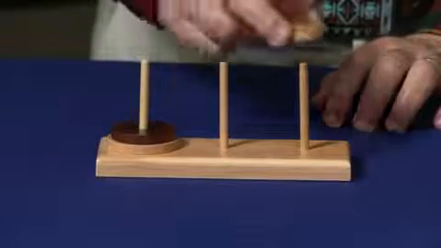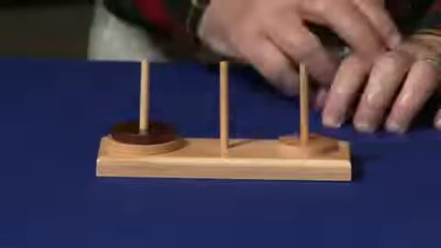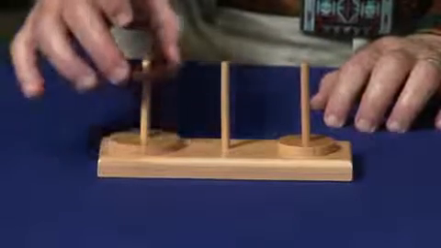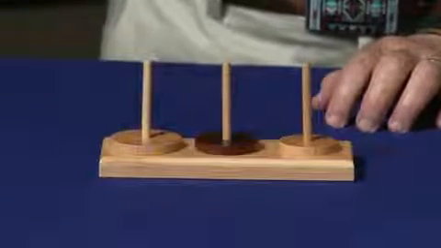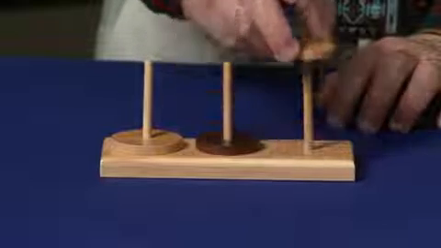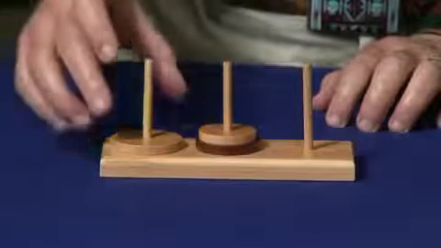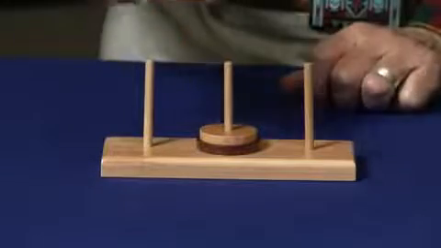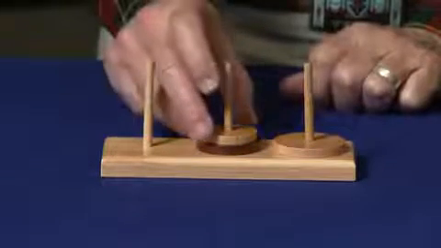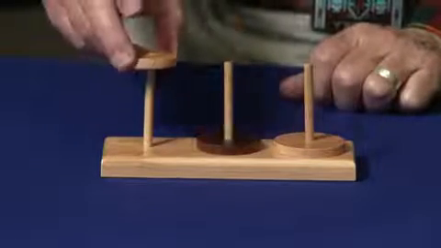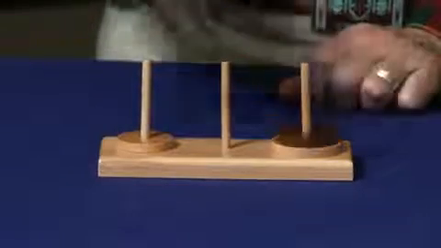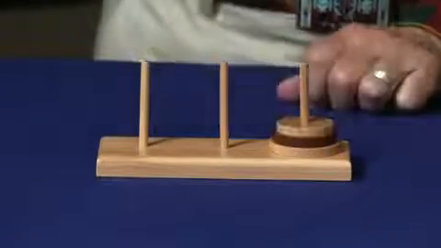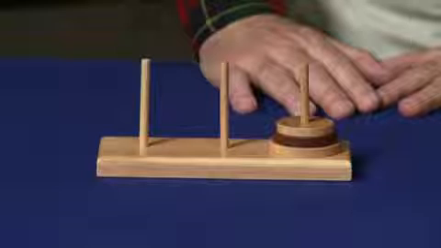So I take the smallest one and park it over there on 3. I take the medium one and park it on 2. And then I take the smallest one and put it on top of medium. And then I move just once the largest one from 1 to 3, its final destination. I take the smallest one, put it over there as a parking space, like this and like this. And lo and behold, I've done it. And it took me 7 moves. The first time I did it, it might have taken me 11 or 12 or 13 moves.